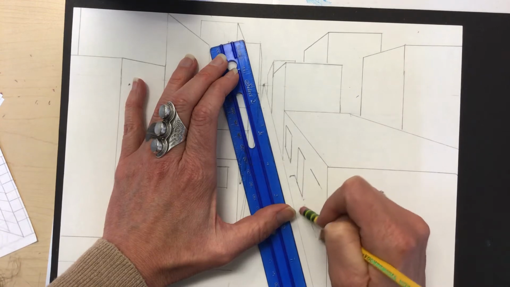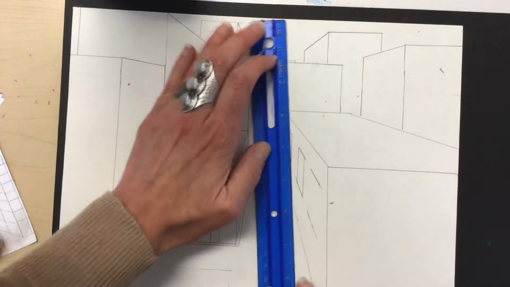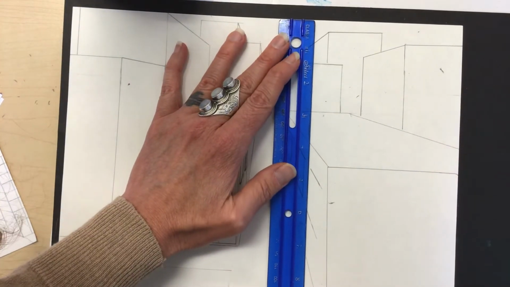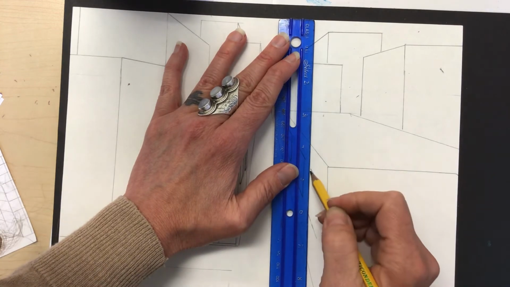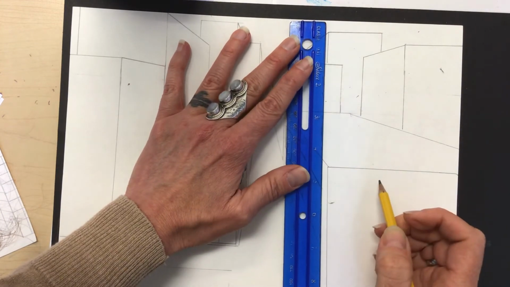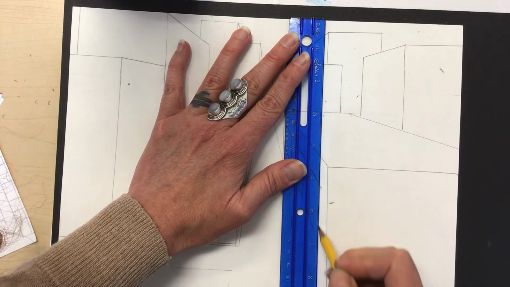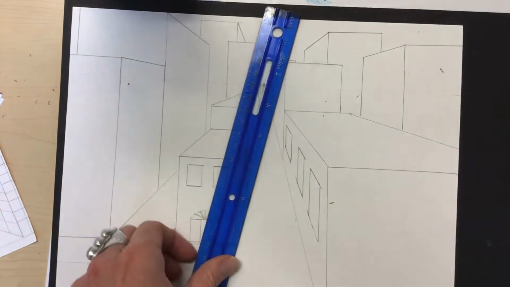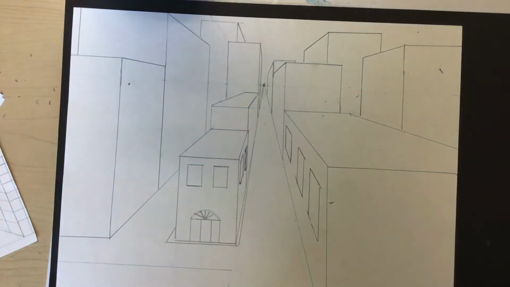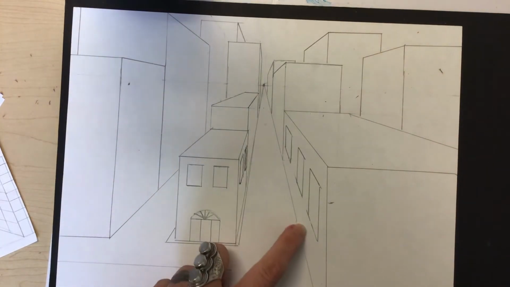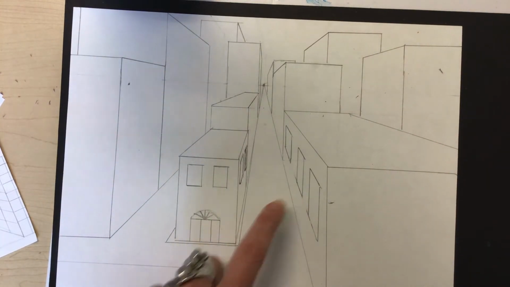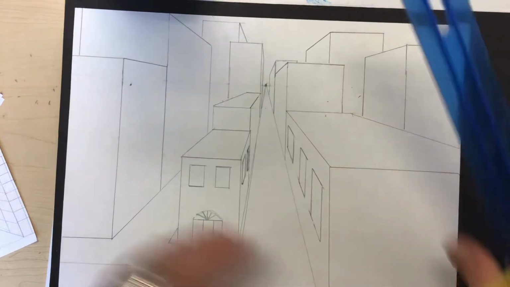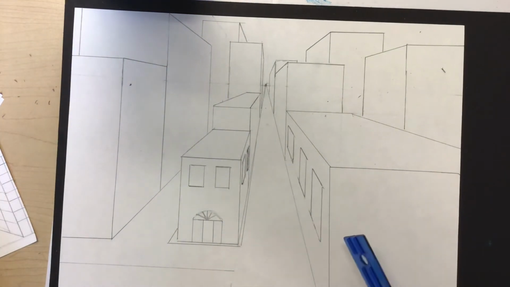So again, your eraser is like your best friend in this. All right. And line here, and then a vertical line here. And I think I should have my windows. So now my windows are drawn in perspective. I could come back, add a doorway in here, whatever I wanted. So that's how to create separate windows.